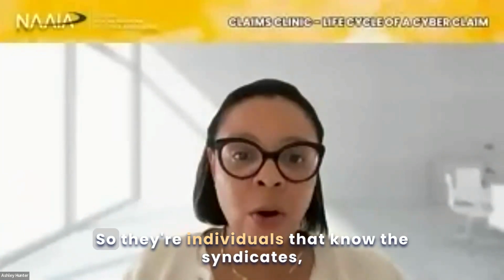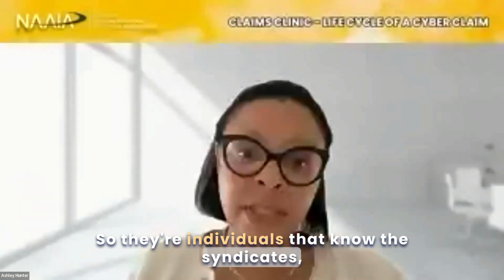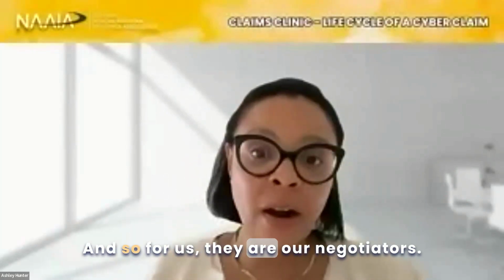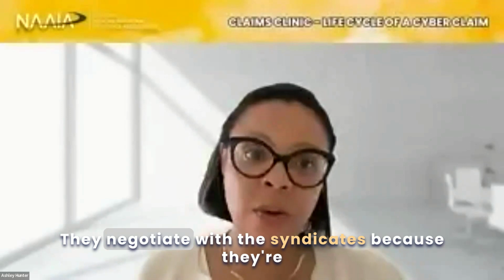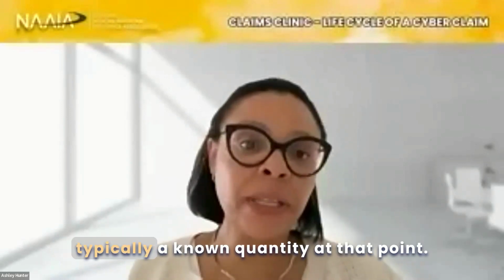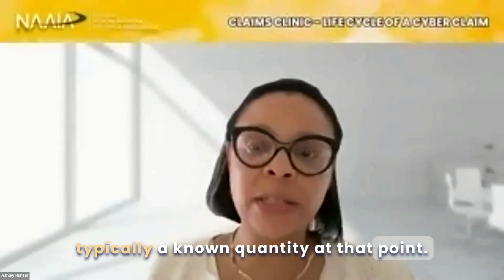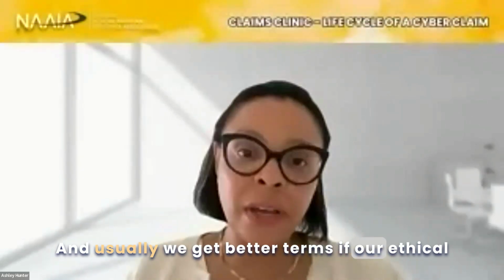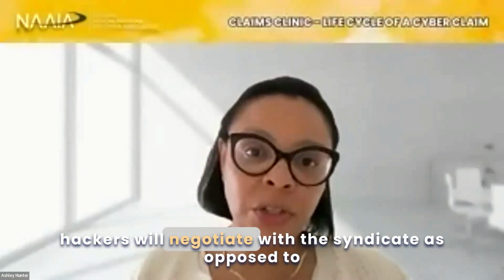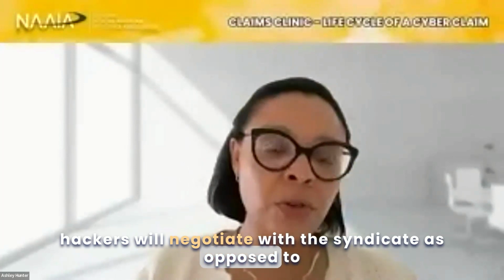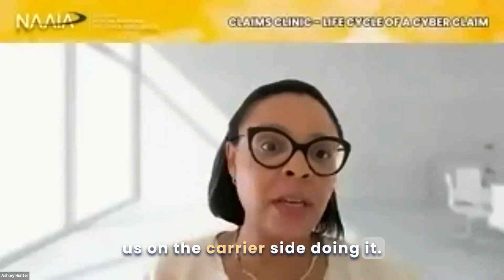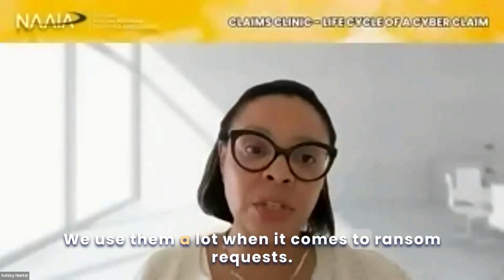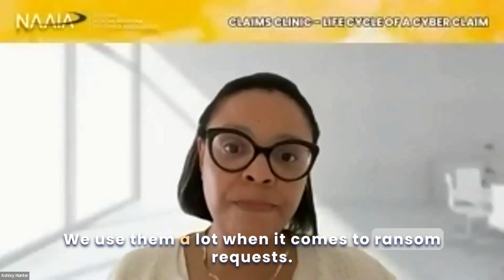So they're individuals that know the syndicates, so they know the other syndicates. And so for us, they are our negotiators. They negotiate with the syndicates because they're typically a known quantity at that point. And usually we get better terms if our ethical hackers will negotiate with the syndicate as opposed to us on the carrier side doing it. So they're just kind of our conduit. We use them a lot when it comes to ransom requests.